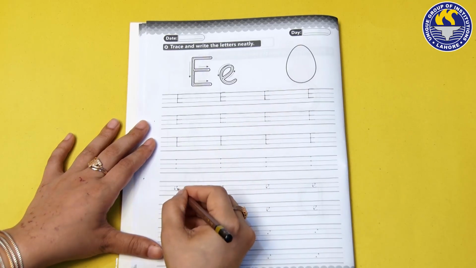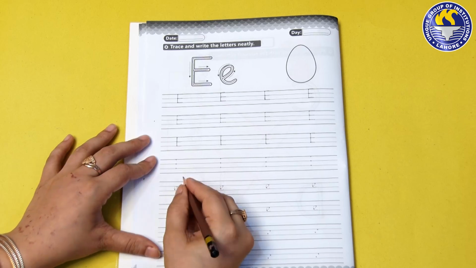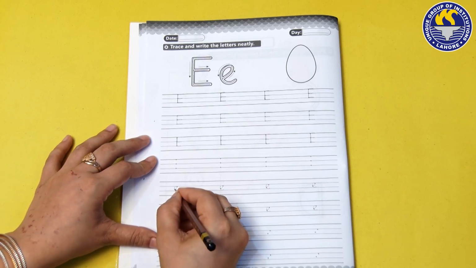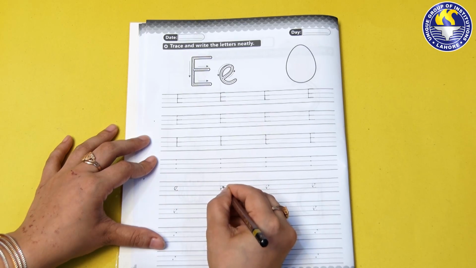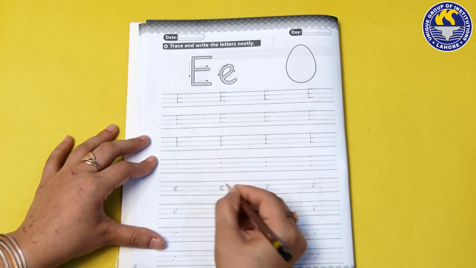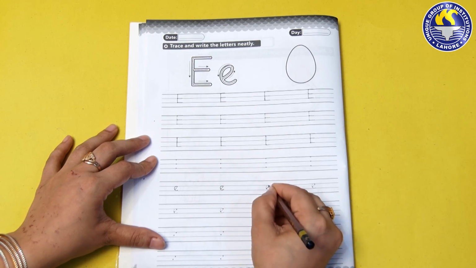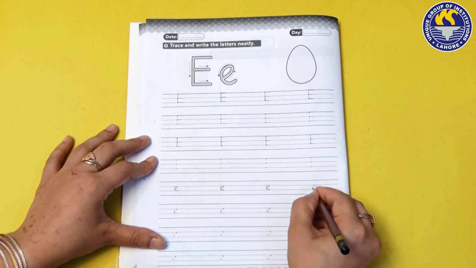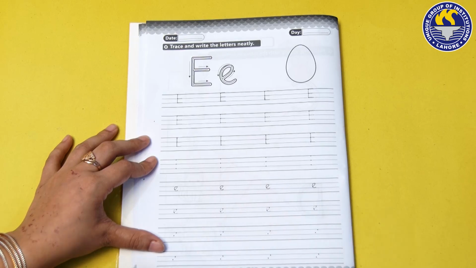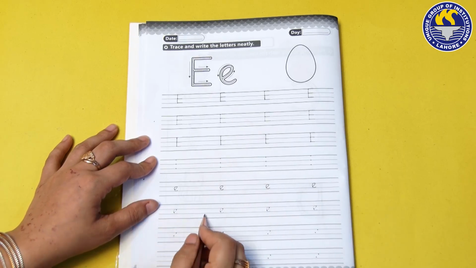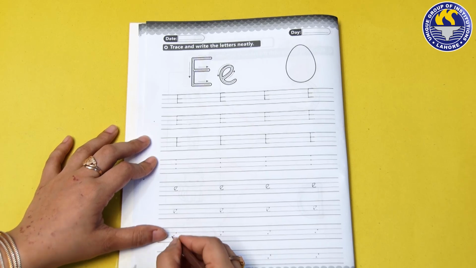Now we will trace the small letter e. Put the pencil over the dot, make a slant line, take a round and a small semicircle. This is how you will trace small letter e. We are tracing small letter e. E a. Now this line you will do by yourself, and now we are going to learn how to write small letter e independently.